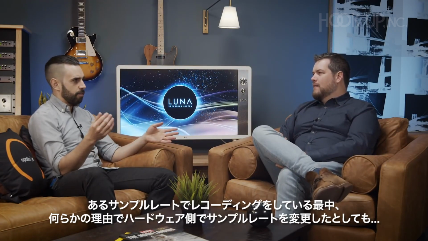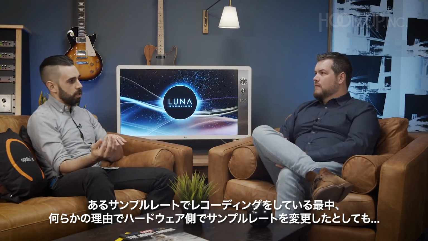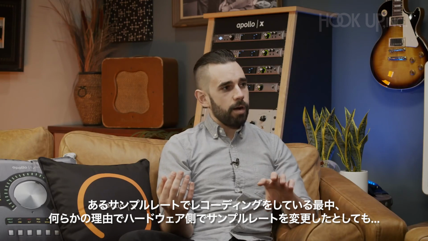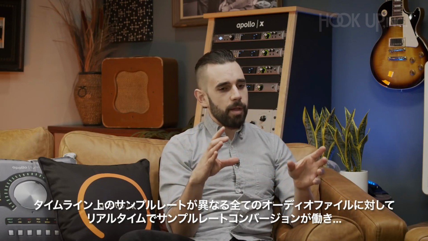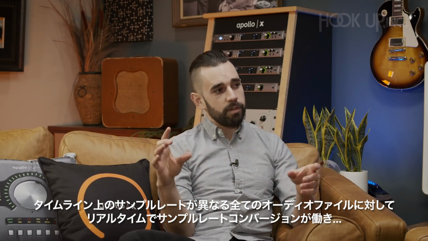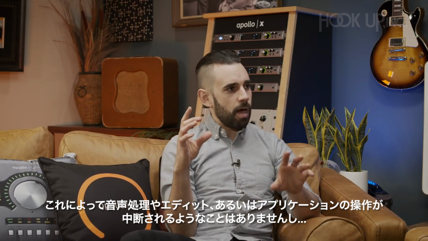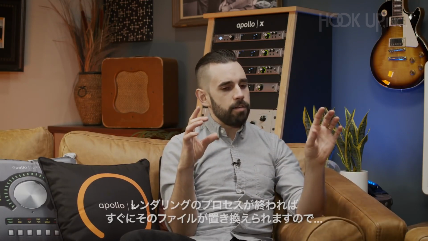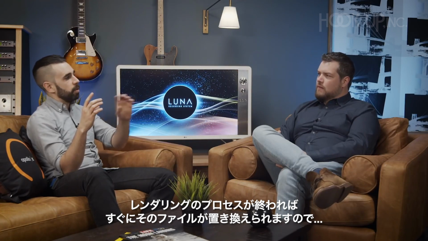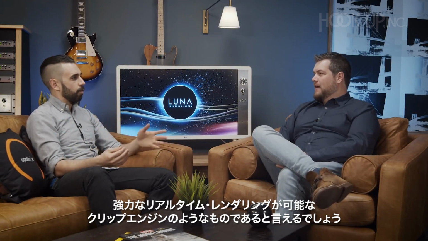Yeah. You can bring something in at a different sample rate, it converts it. You can record at a particular sample rate, and then if you change your sample rate on the hardware for any reason, then all of the files that are at a different sample rate on the timeline are sample rate converted in real time. And in the background, a rendering process kicks off that doesn't disrupt audio processing or editing or operation of the application. And as soon as it's done, it replaces that file. So it's kind of like a real-time plus rendered clip engine that's incredibly powerful.